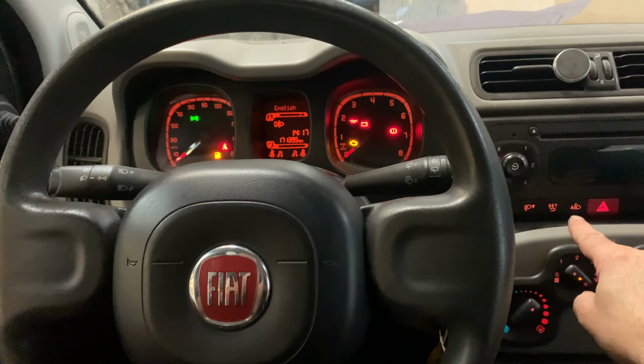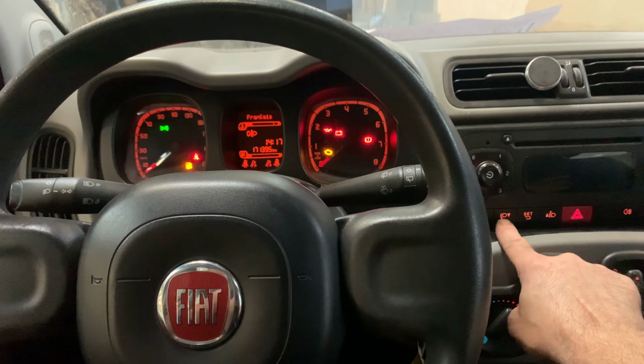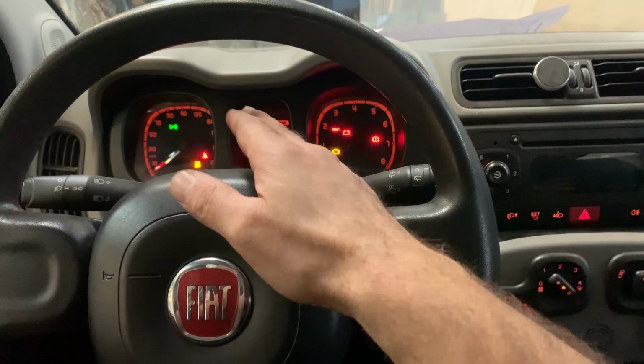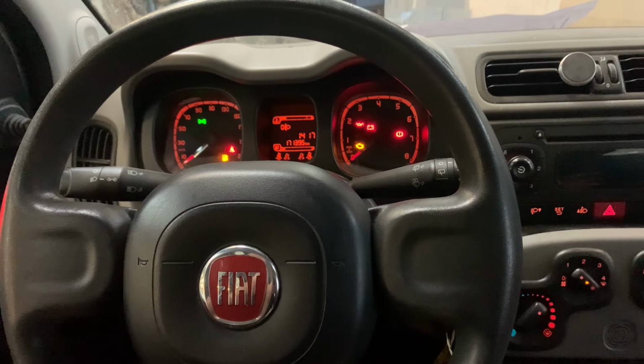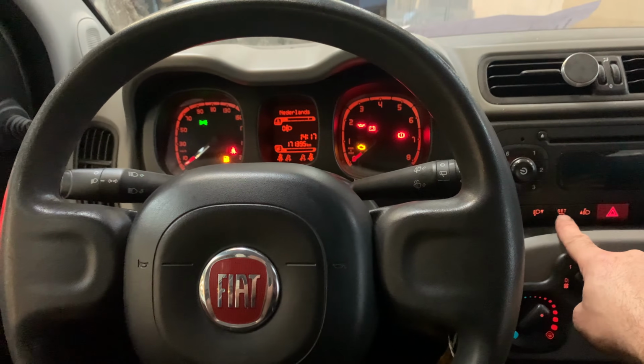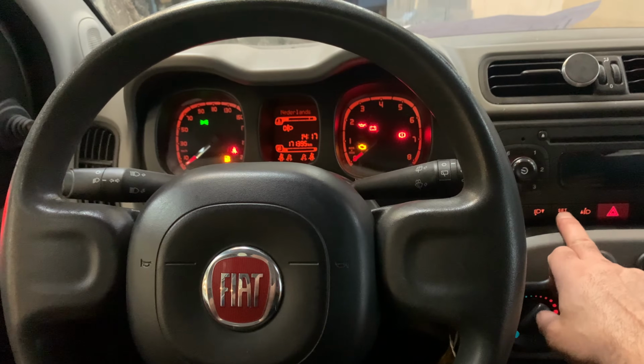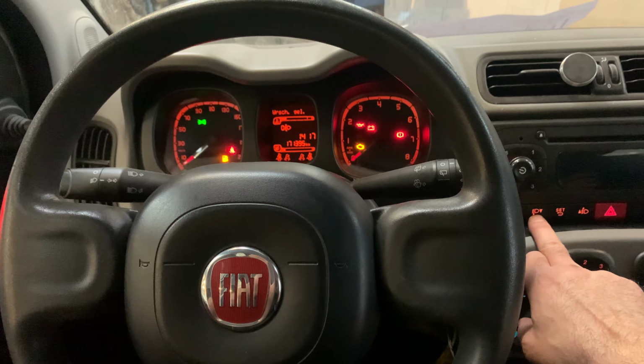blinking. Change it with the arrow buttons to the desired language, for example Dutch. Once you have Dutch blinking, press the set button briefly till you hear a beep, and as you can see, the menu is now in Dutch.